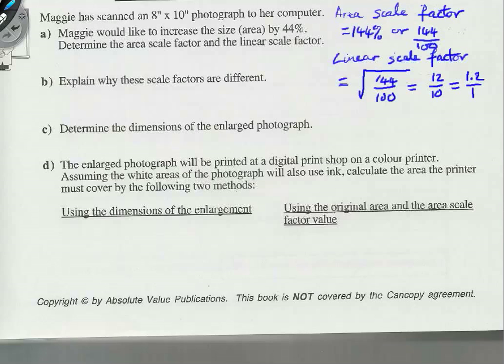Explain why these scale factors are different. Well, it's the same as the exercise we did above. When we look at the dimensions of a photograph or an object, we increase the size of one dimension and the other, and then we multiply them together to get, say, the area.